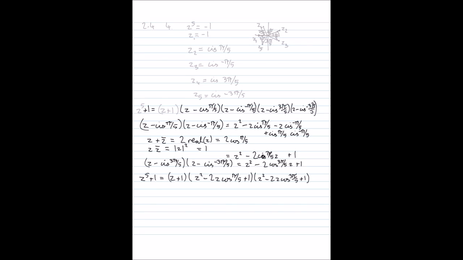So the question here, from 2.4 question 4, asks us to find the roots of z to the 5 equals minus 1 using De Moivre's theorem. So obviously the first one is a real solution, and you can find that straight away without using De Moivre's theorem, which is that z is equal to minus 1, because minus 1 to the 5 is equal to minus 1.